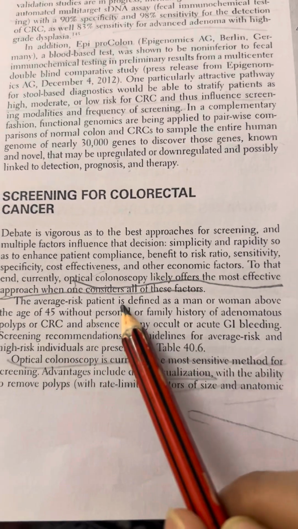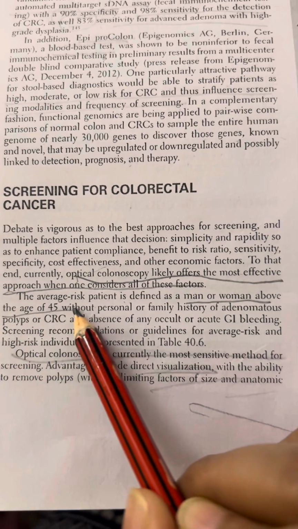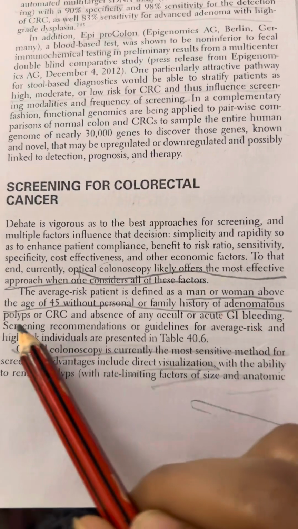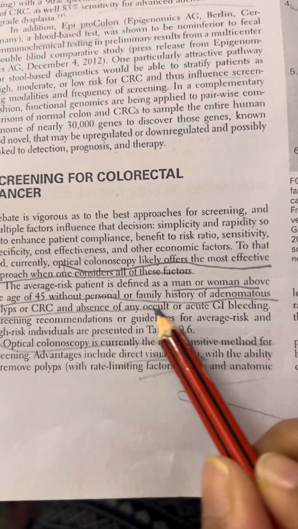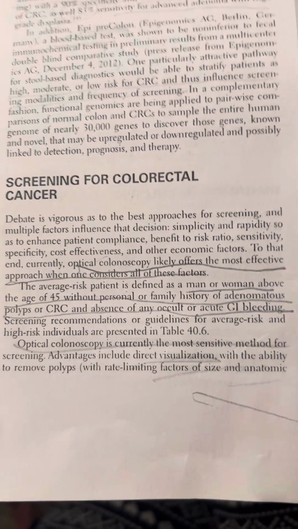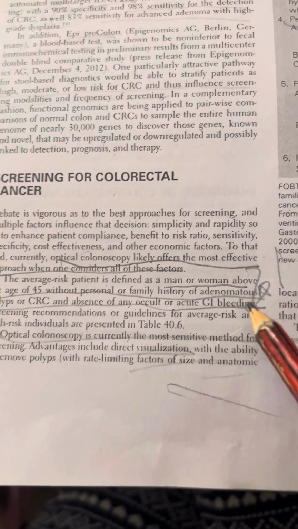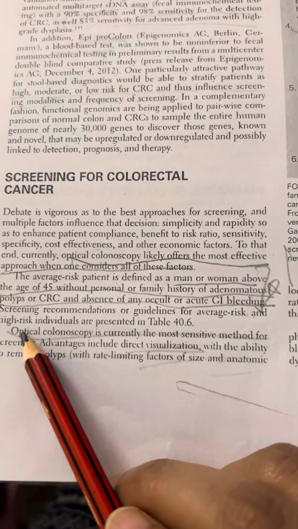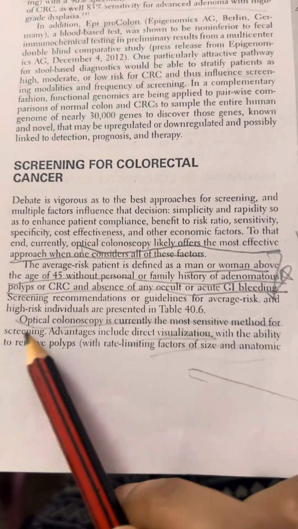An average risk patient is defined as a man or woman above the age of 45 without a personal or family history of adenomatous polyp or colorectal cancer and absence of any occult or acute GI bleeding. So this is the definition of an average risk individual who should undergo screening. Screening by optical colonoscopy is currently the most sensitive method for screening.